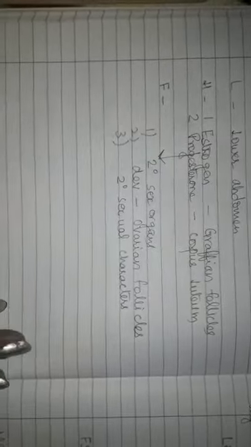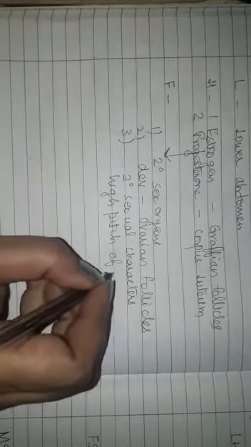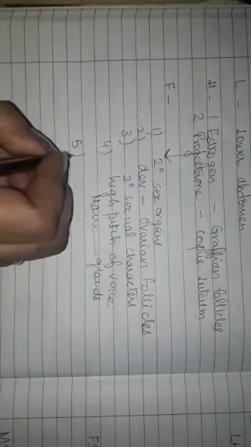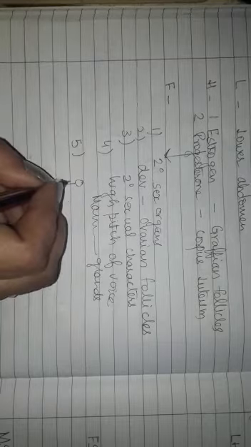What are secondary sexual characters? Which help us to distinguish a male from a female, like high pitch of voice, development of mammary glands, and the estrogen also regulates female sexual behavior.